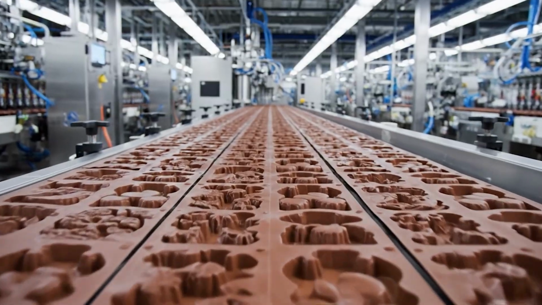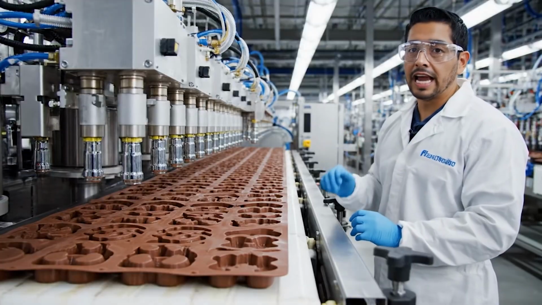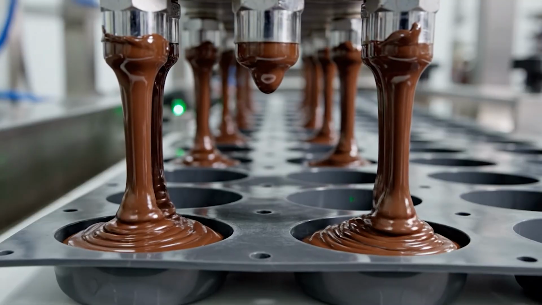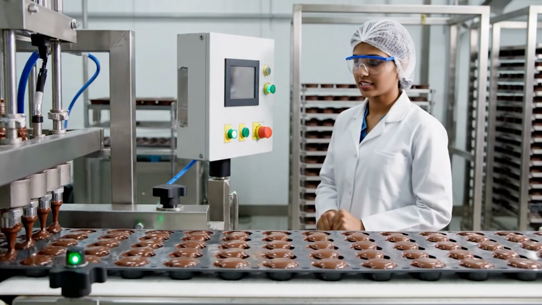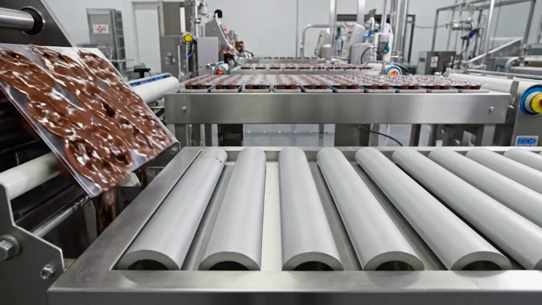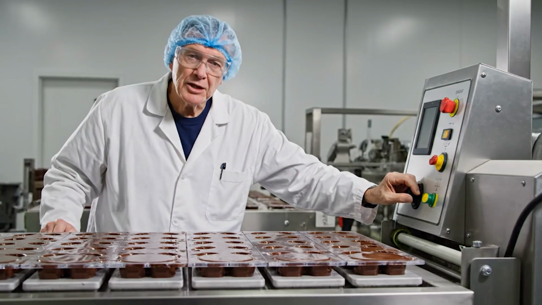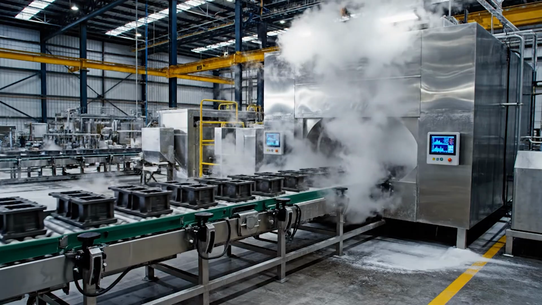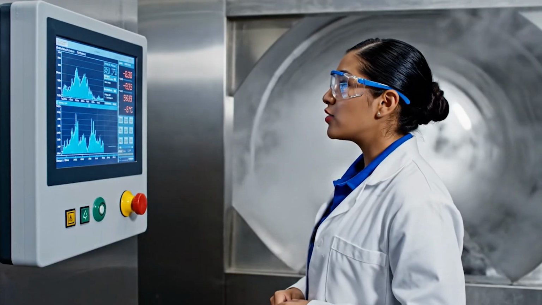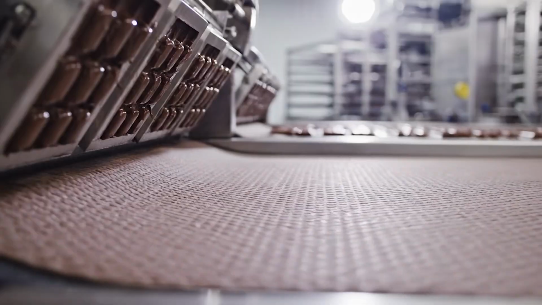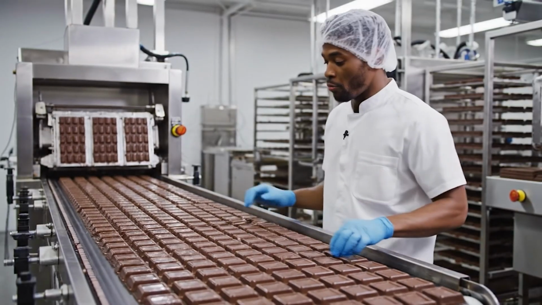Mold line clear. Prepare the filling heads. All levels accurate. Keep the flow consistent. Bubbles clearing perfectly. Maintain this frequency. Cooling tunnel at -5. Continue the cycle. Shapes clean and consistent. Move them down the line.